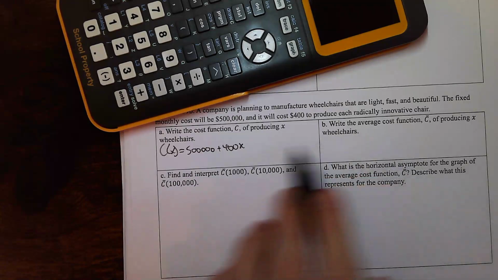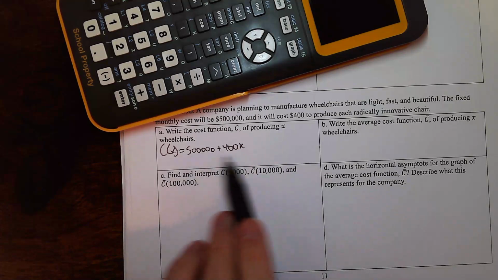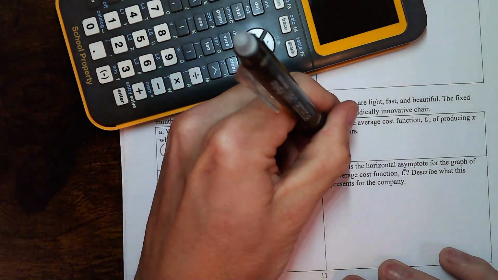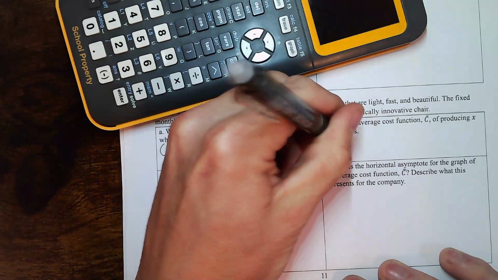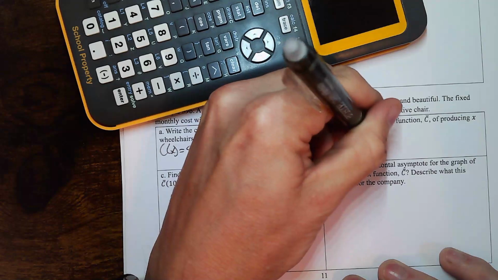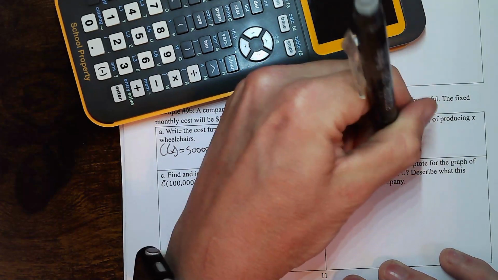So for the average cost function, you find the total cost and divide by the number of wheelchairs you produce. My average cost function, C bar of x, with a bar over the C, equals (500,000 plus 400x) divided by x.